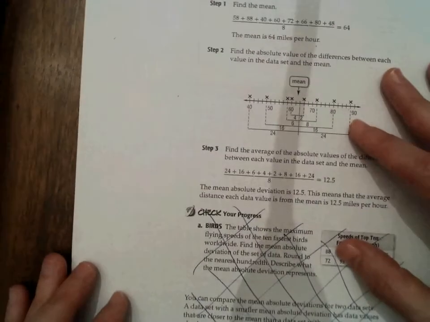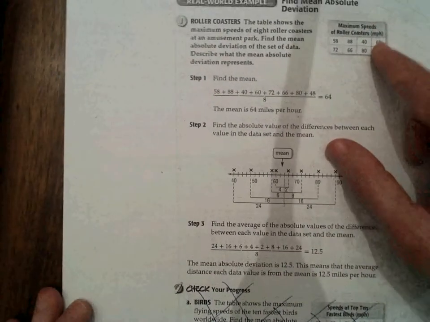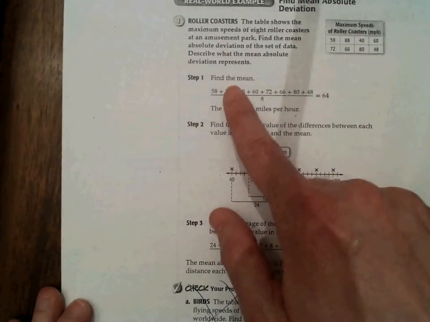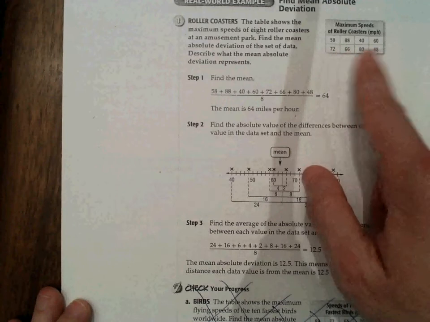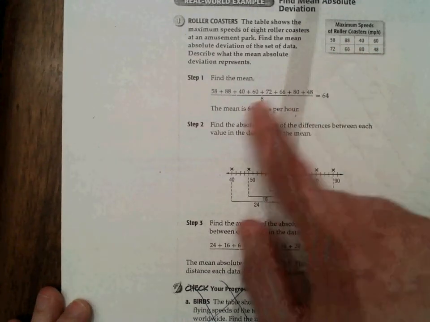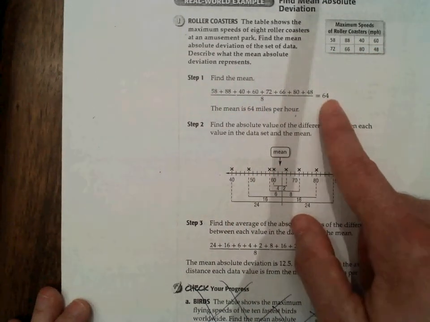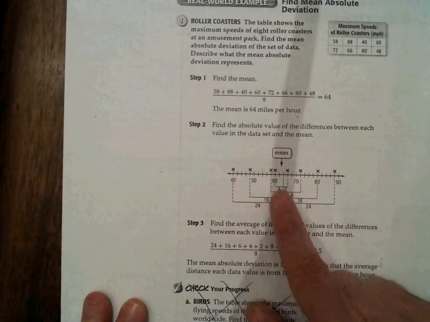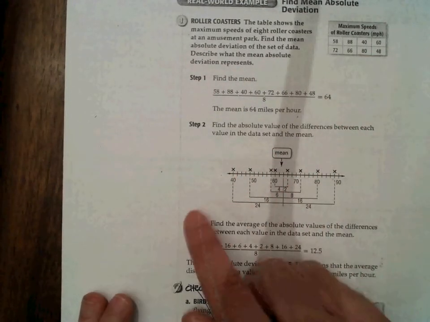So on this back side here, you see you've got these 8 numbers that we're going to work with this time. They've done step 1 for you. They found the mean. So they added up these numbers. You have 8 numbers again, so they're dividing by 8, and they got 64 for their mean. Their second step, remember, they're using a number line, trying to figure out how far each one of these numbers is from the mean. I'm going to go back in and use that step I showed you.